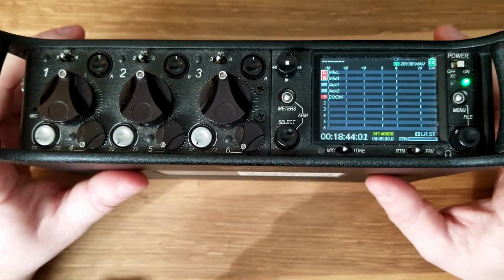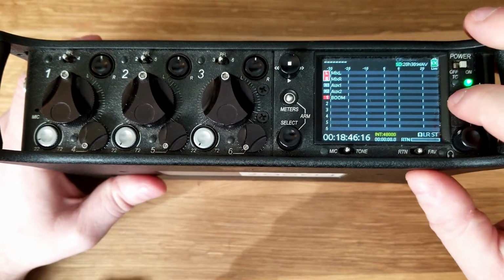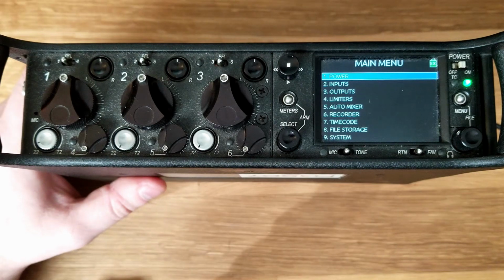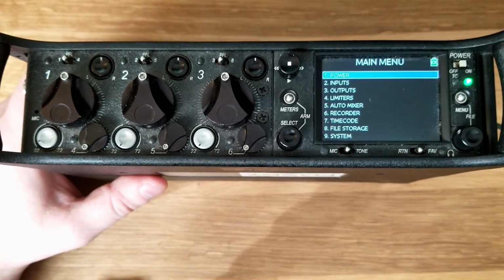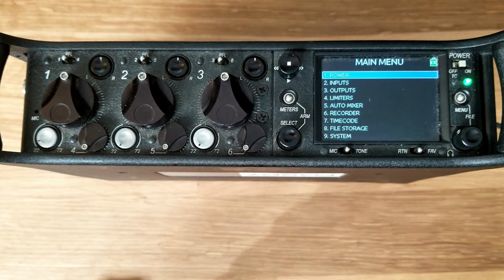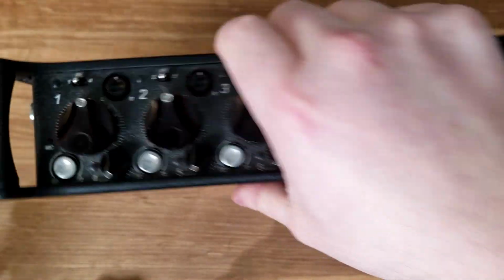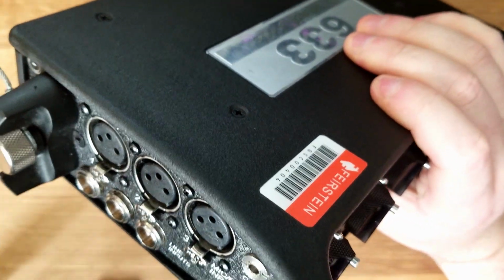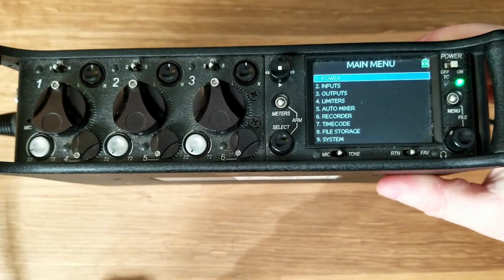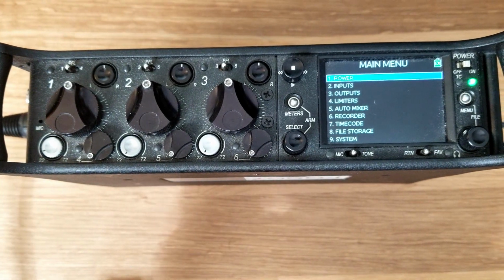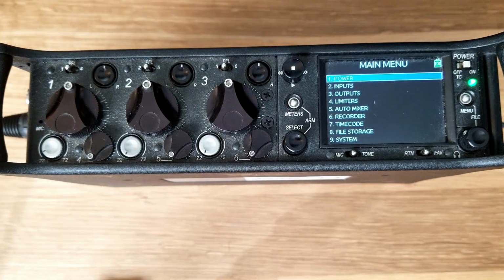So let's get up and running with just one channel. So we've got boom. We have a different microphone right now. I've got my SM57 over here, which is a dynamic microphone. We're going to plug this into channel 1 right here. I'll move this back here. And I'm going to plug my microphone in. So we plugged our microphone in.